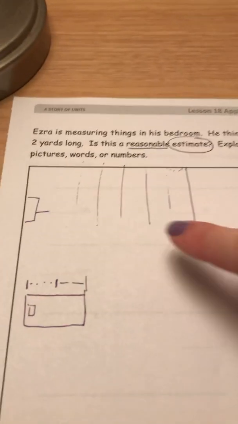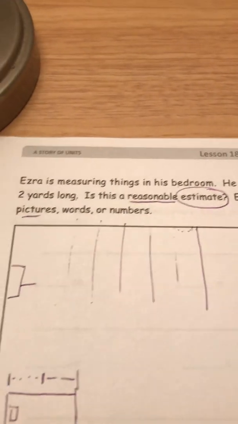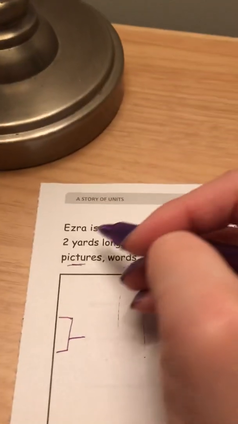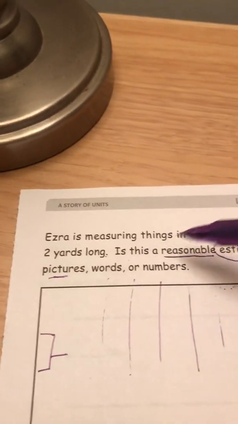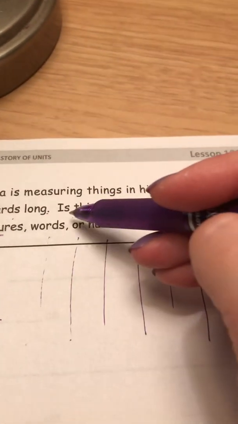So we're using pictures, numbers, or words. We're using pictures to help explain where we get our thinking from, okay? Now, we would just say for an answer statement, yes, and then we're going to take every word from our question. So yes, 2 yards is a reasonable estimate, okay? Yes, and look at it again, 2 yards is a reasonable estimate.